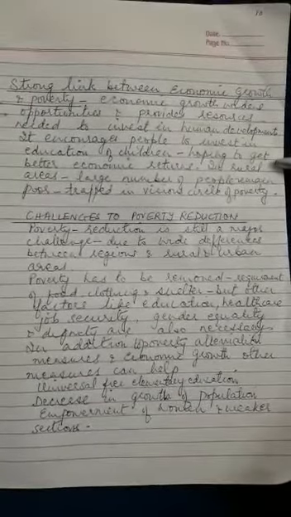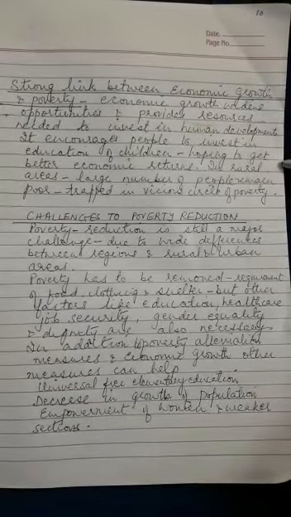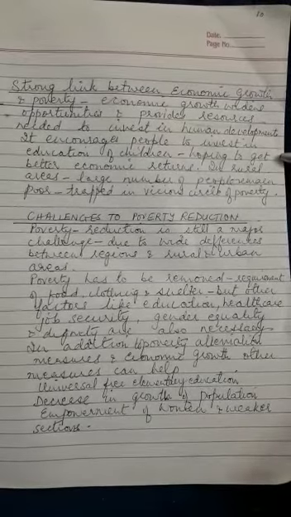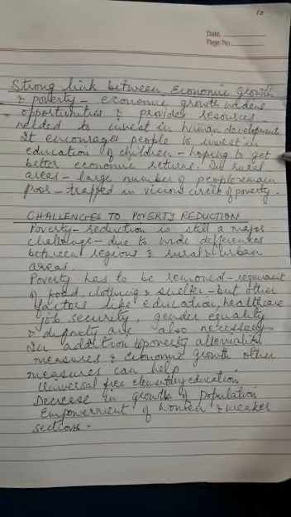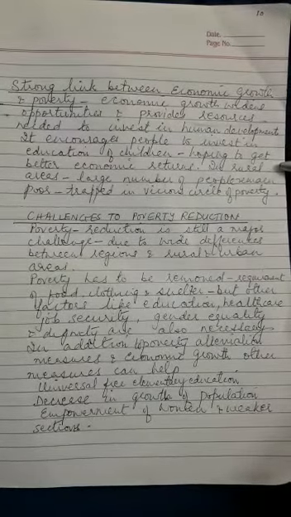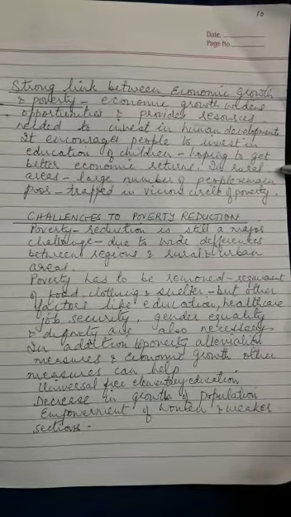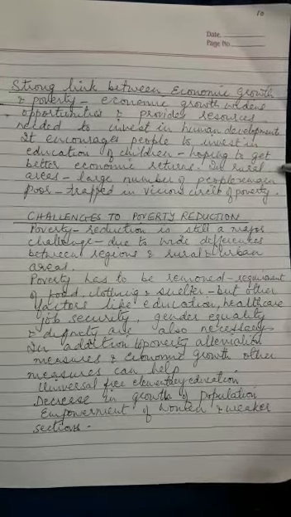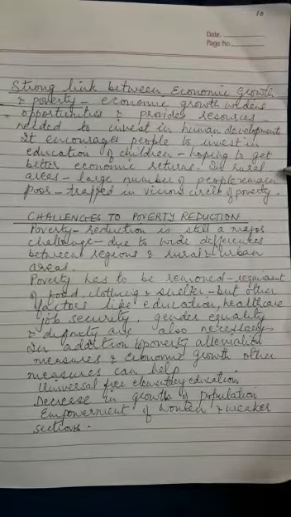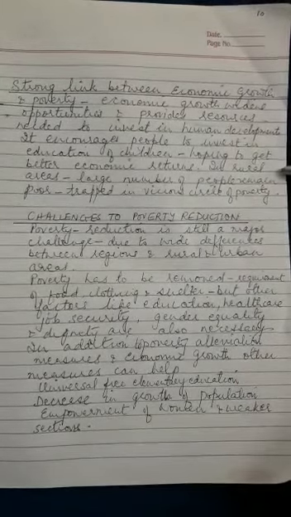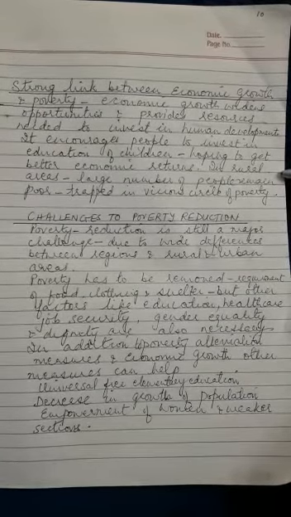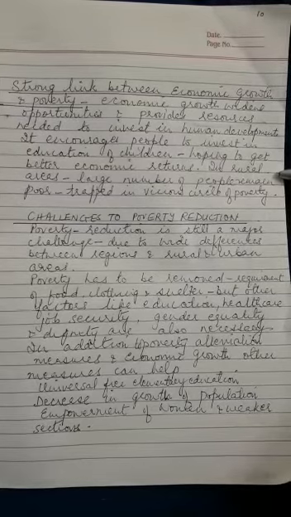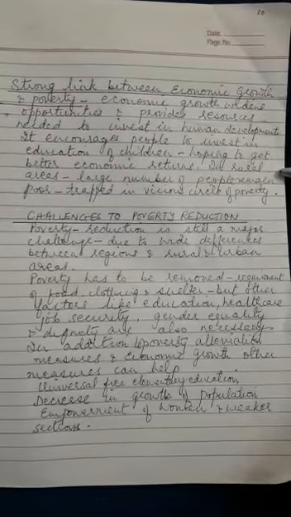Earlier people did not realize how important education was, but now there has been a change in the thinking of people. And now they have started investing in the education of children with the hope that there will be better economic returns in the future. Because if there is education, definitely you are qualified, you are trained, you are skilled, there are more chances of employment opportunities, and you are able to earn well.